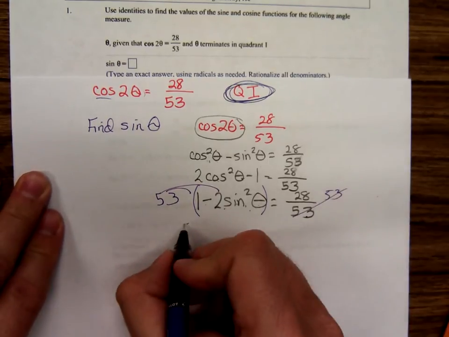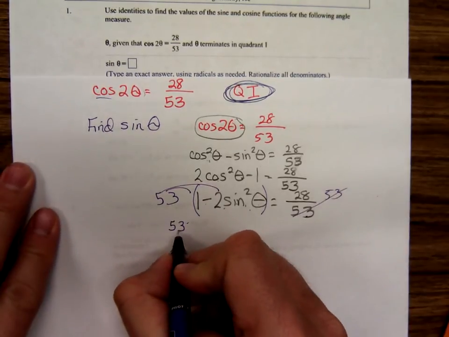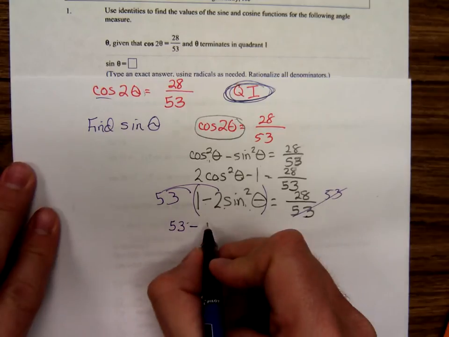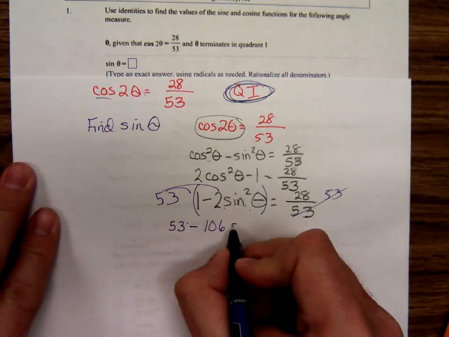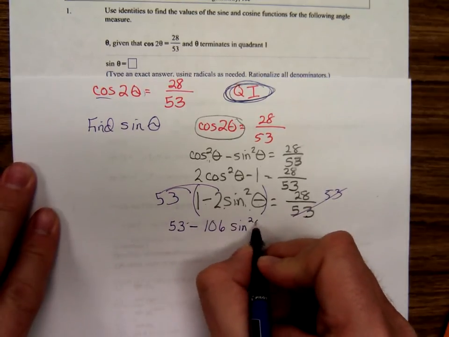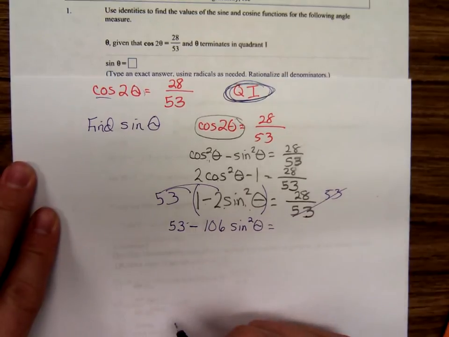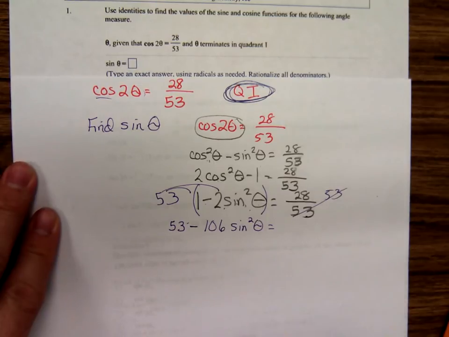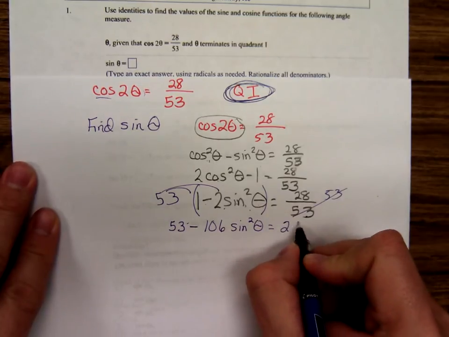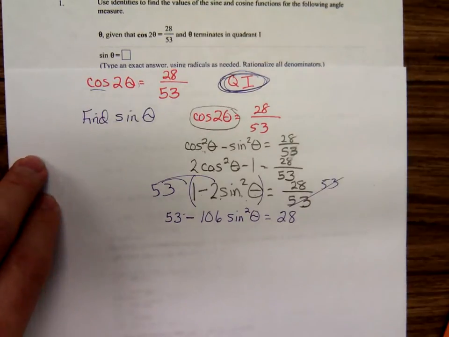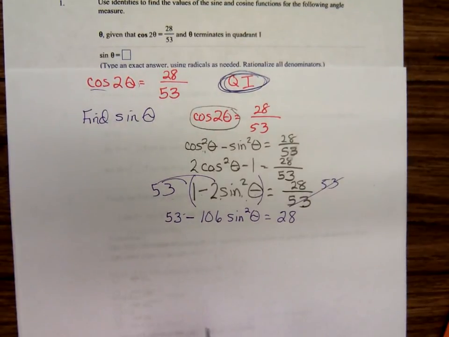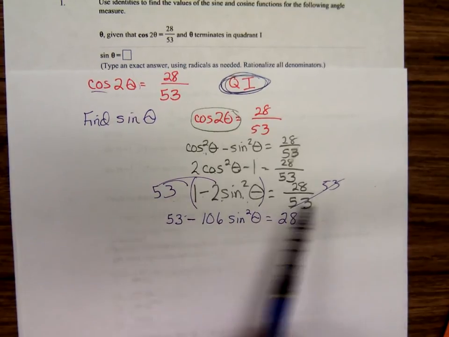And that would give me a 53 minus 106 sine squared theta. Now, if you're watching this video thinking, oh, wow, that man can't work with fractions, just remember, my first name is Timothy Priscilla, okay? So multiply through by 53, gets rid of those fractions.